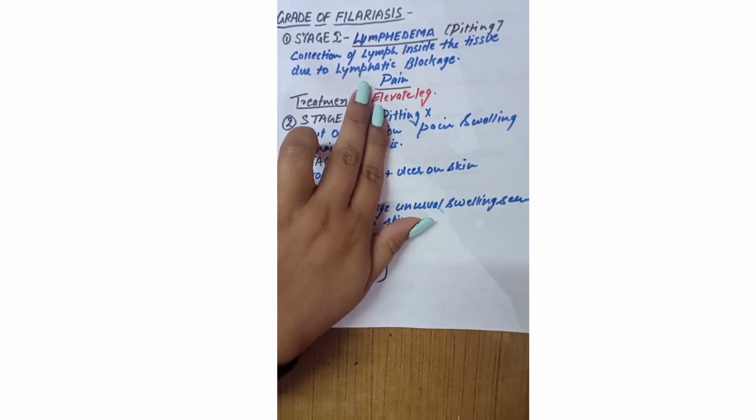As I have already told you, the adult parasites are inside the lymph vessels and they block the drainage of the tissue fluid into the lymph vessels, because of which the tissue has an excess collection of fluid which is called lymphedema.